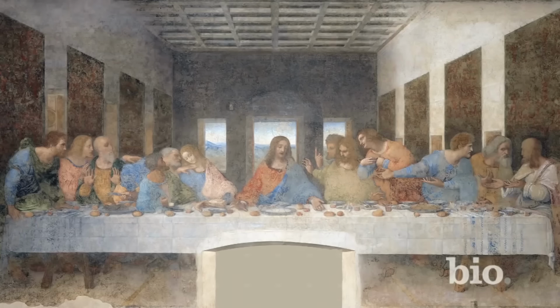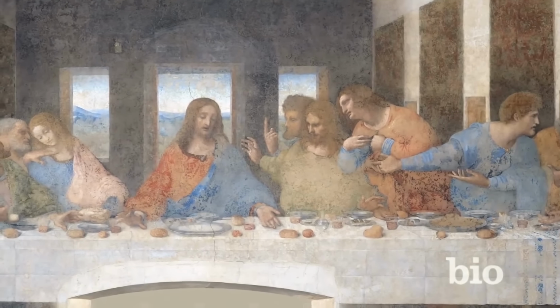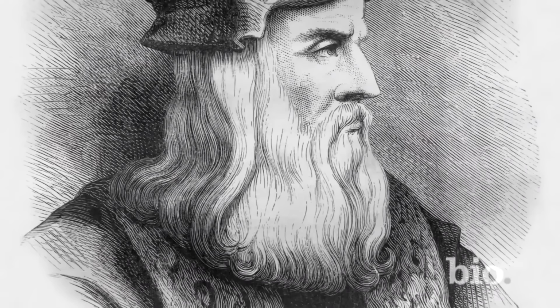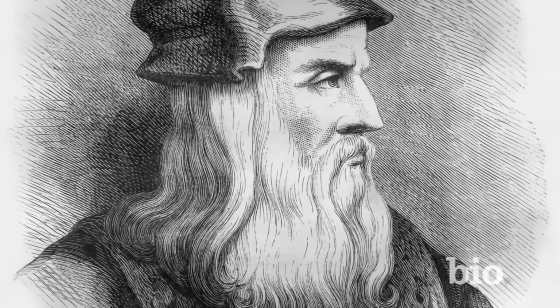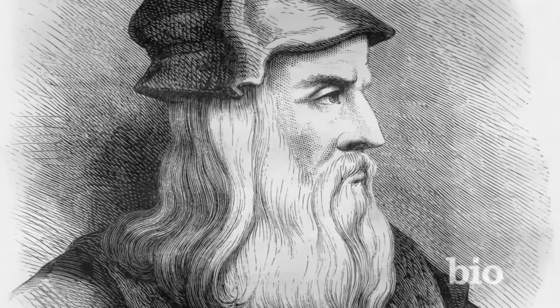The most famous work and the most important one that Leonardo produced while in Milan was his Last Supper for the refectory of the Church of Santa Maria della Grazia. He left Milan in 1499 and traveled throughout Italy, working for a number of different patrons.